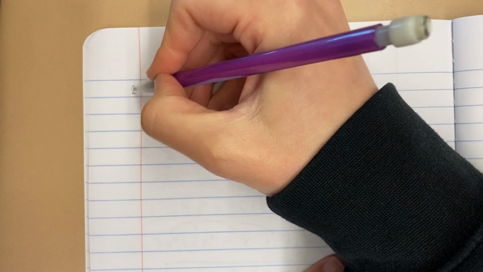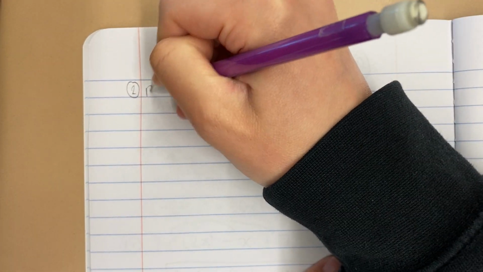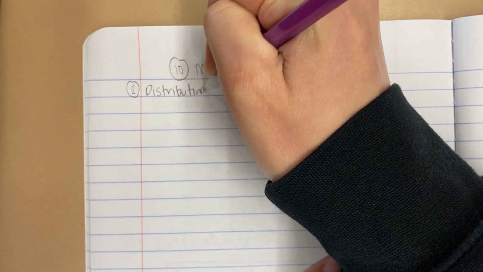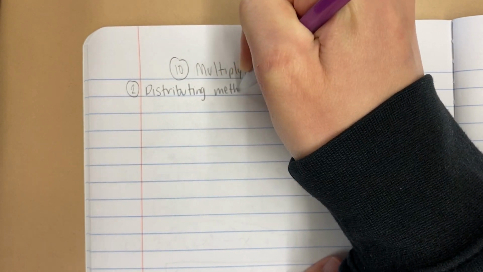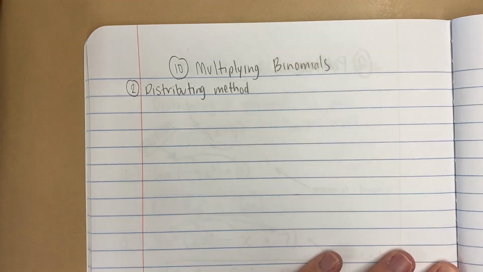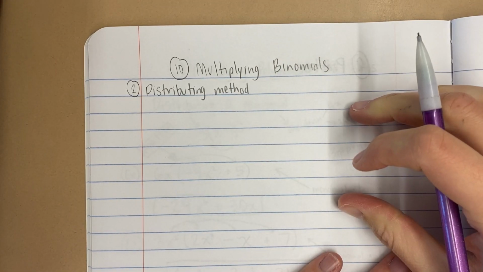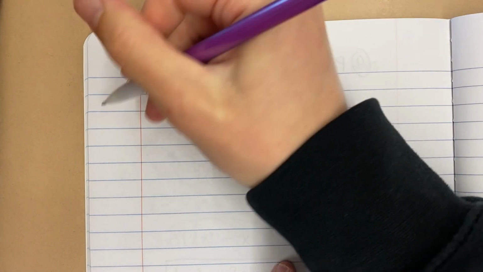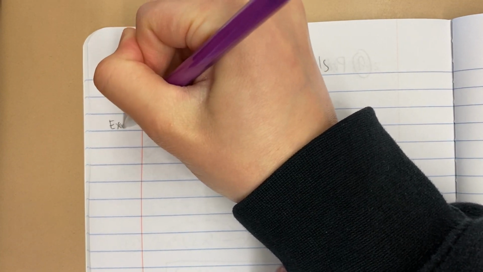Okay, we're here on question 2, and we're going to learn first the distributing method. Okay, now why are we learning two different methods? The more flexible you are with this, the better. And this is super, super important content when you get to Algebra 2. All right, so let's take a look at some examples.